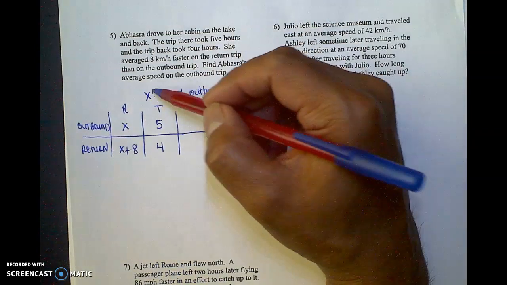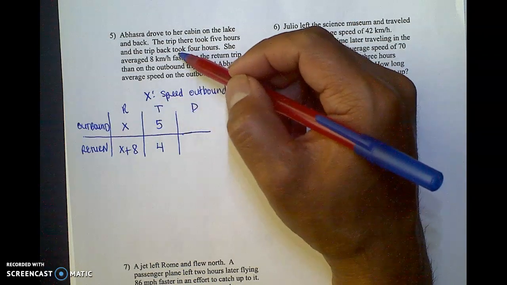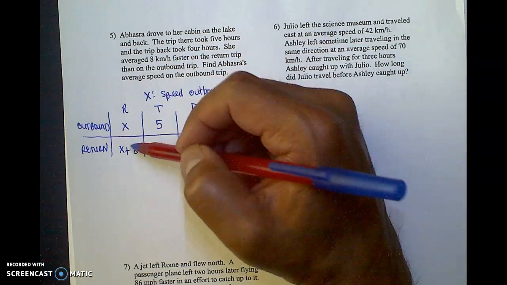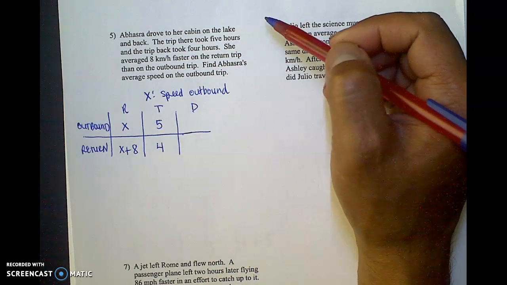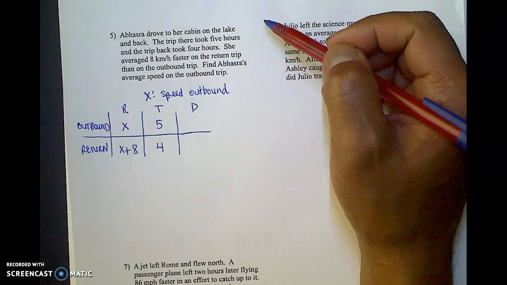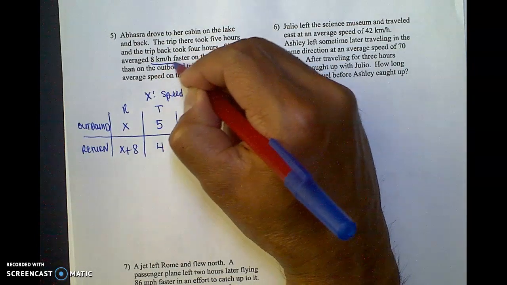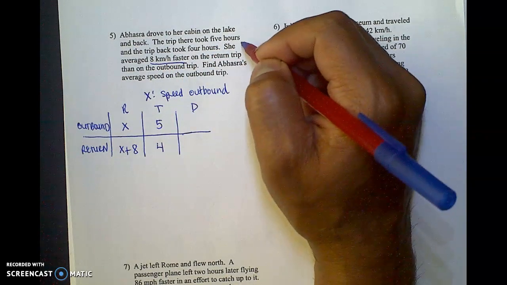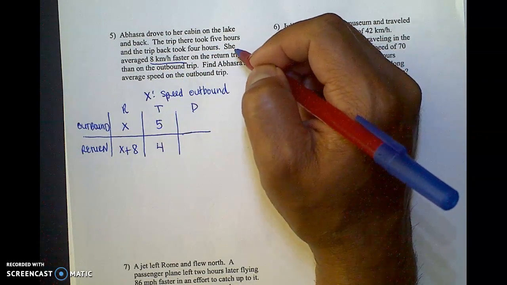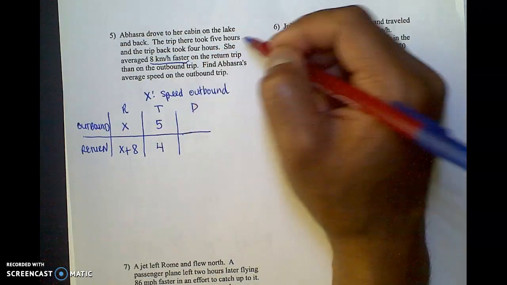If the speed going there was X kilometers per hour and she went 8 kilometers per hour faster returning home, that's why it's going to be X plus 8 and not just 8. It did not say she averaged 8 kilometers on the return trip. It's faster than the outbound trip.